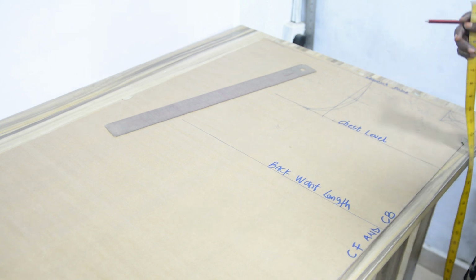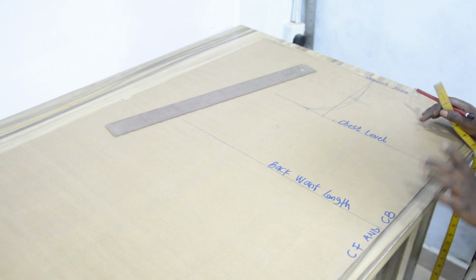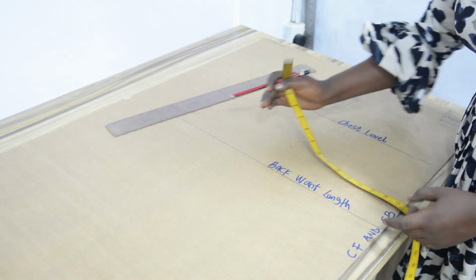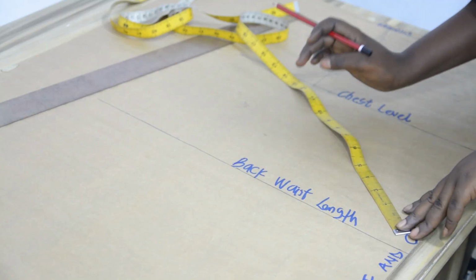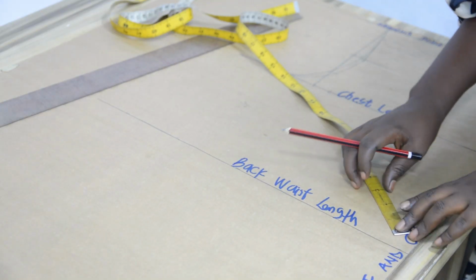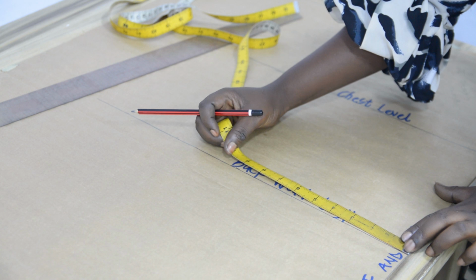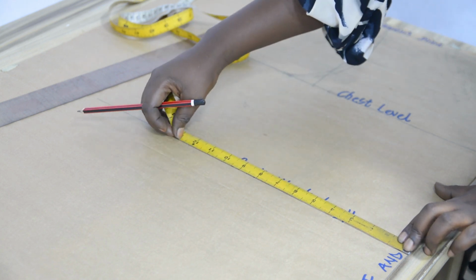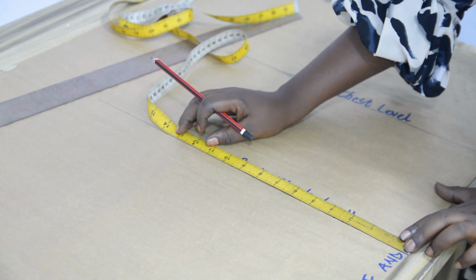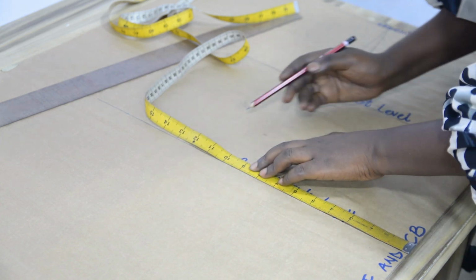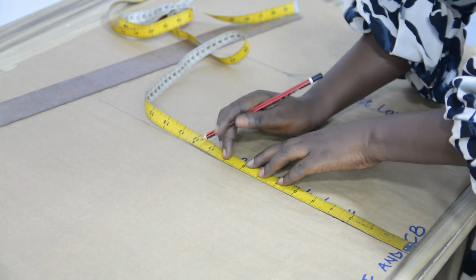So in order to have a very good shape for the garment, I will have to make the waist area not too wide. 36 inches divided by 4 gives me 9 inches. And here is the point.